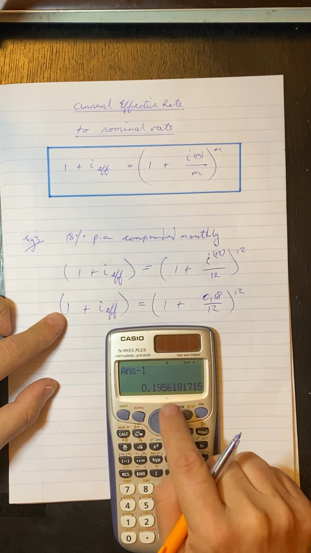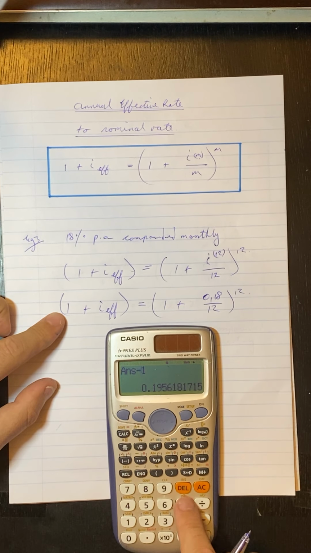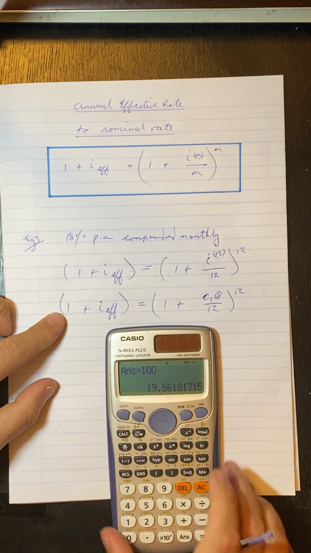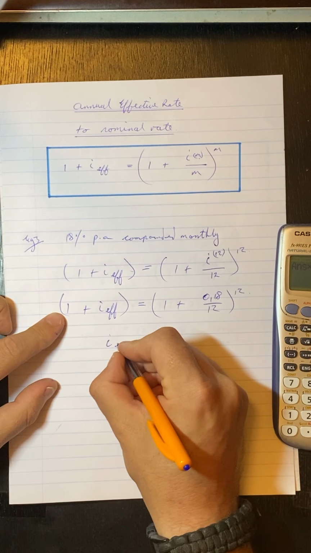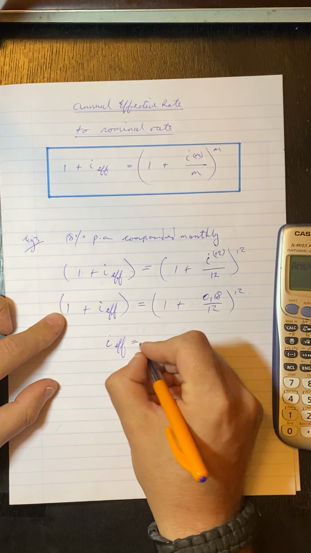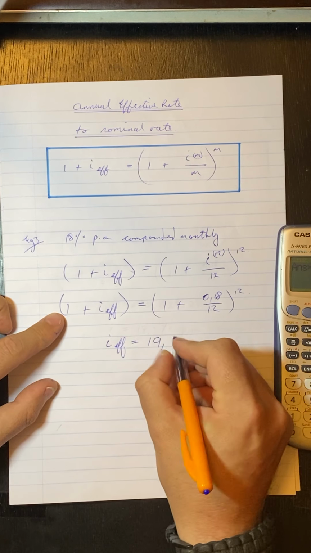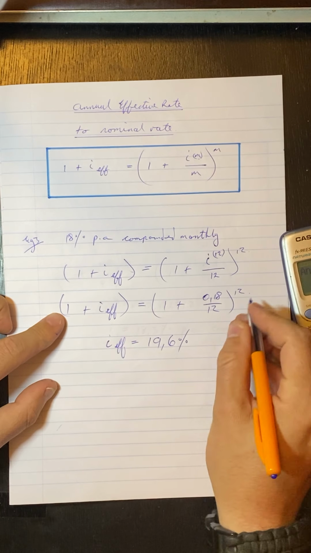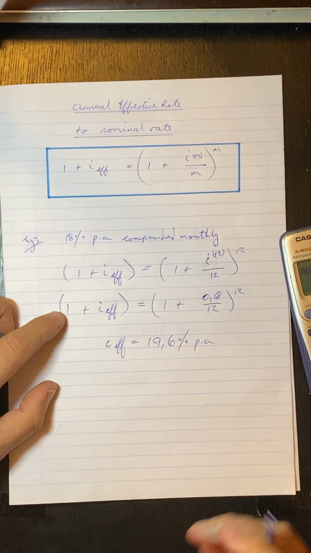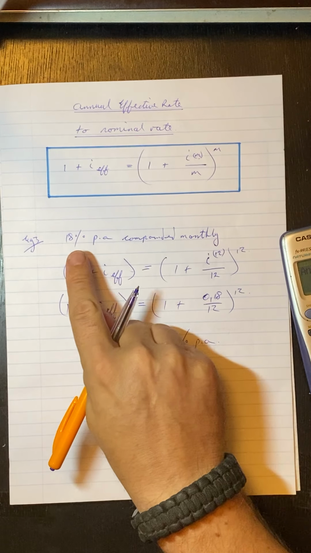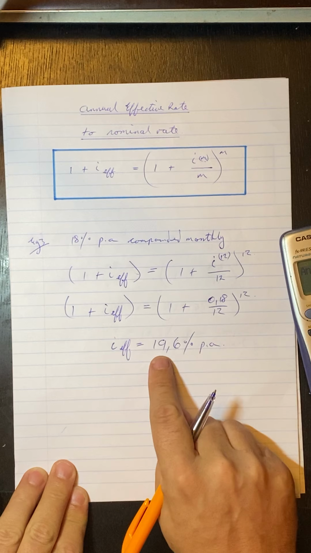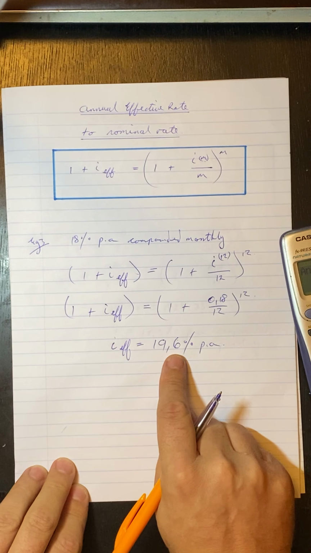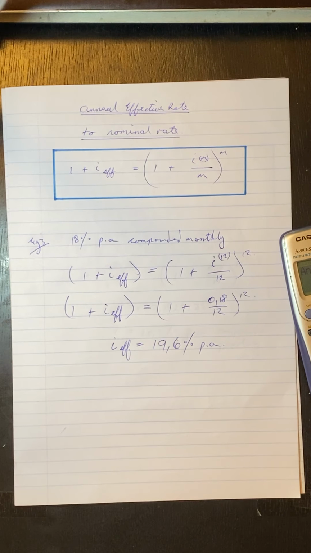What I'm going to do now is I'm going to multiply that by 100 to get it into a percent. And we get the effective interest rate is 19.6% per annum. Okay, so an 18% per annum compounded monthly rate would give you an annual rate of 19.6. All right, thanks grade 12s.